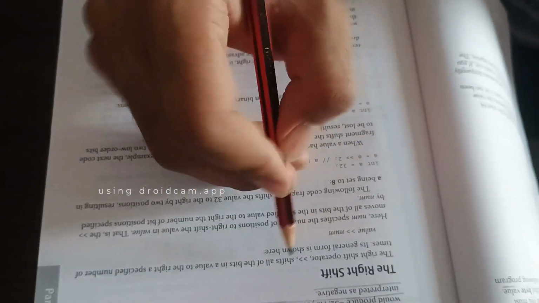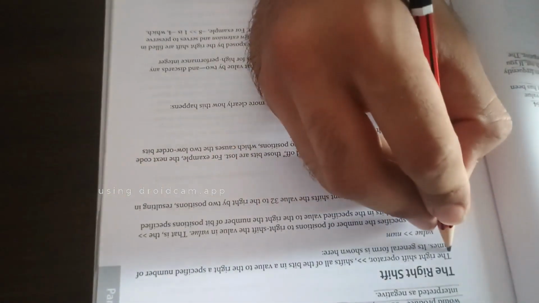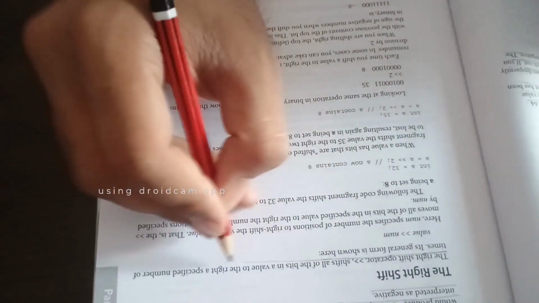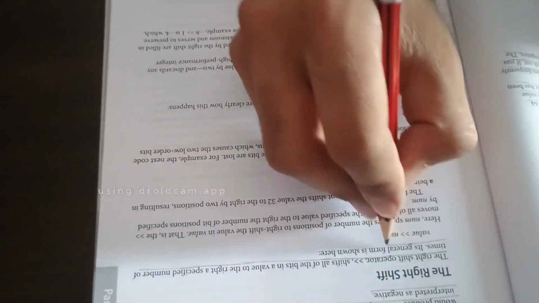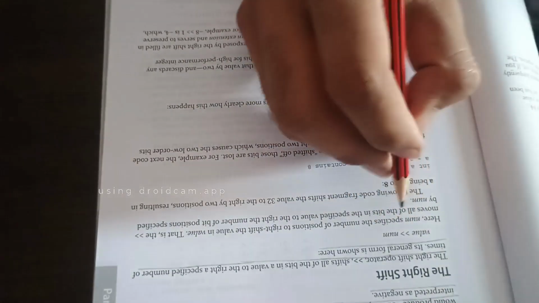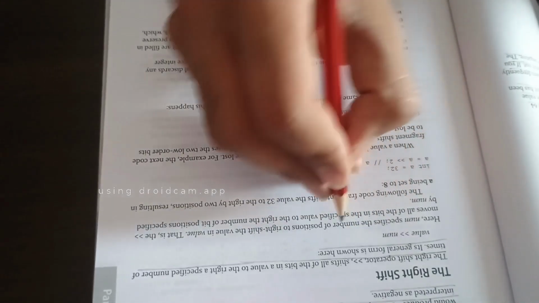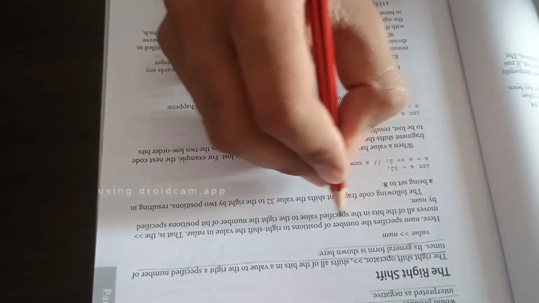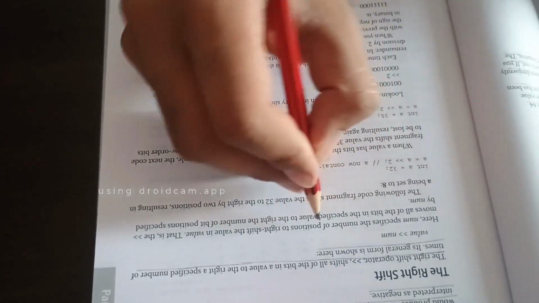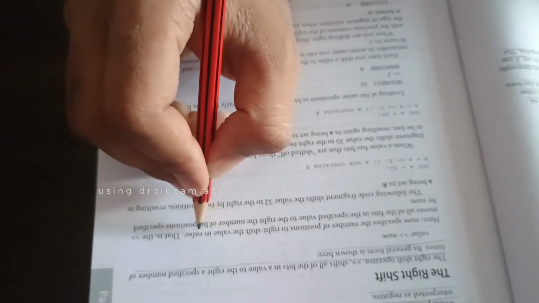The right shift operator shifts all of the bits in a value to the right by a specified number of times. Here num specifies the number of positions to right shift the value in value.